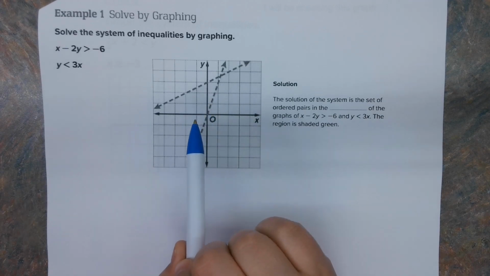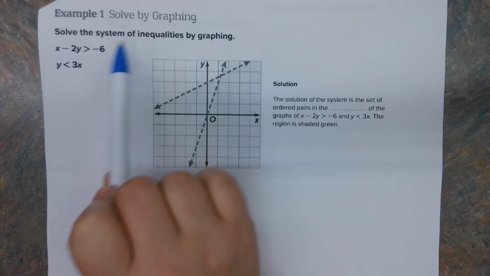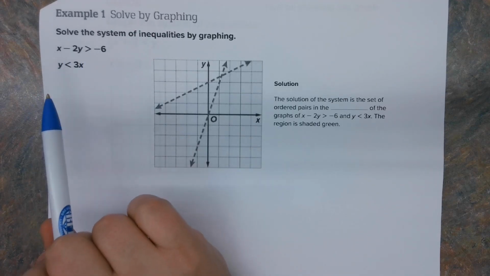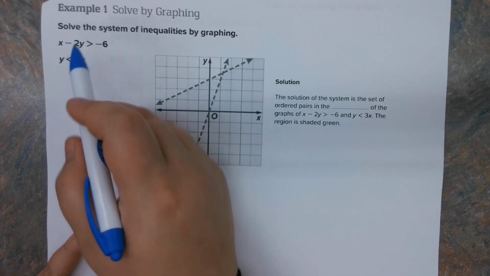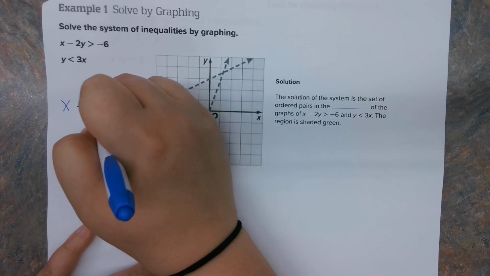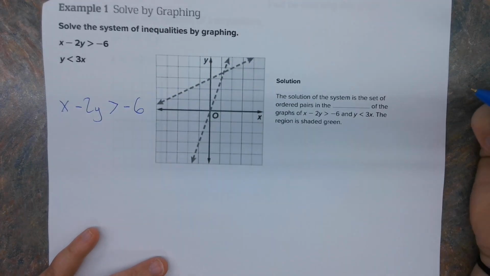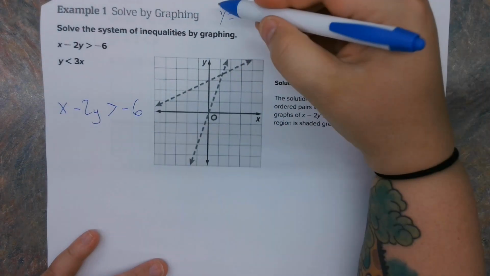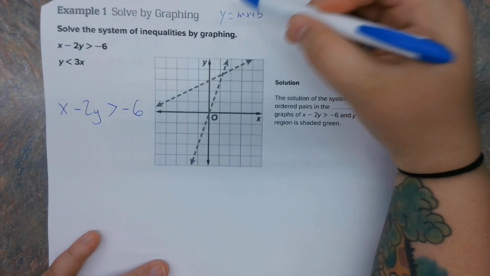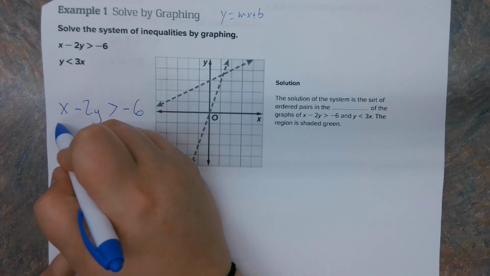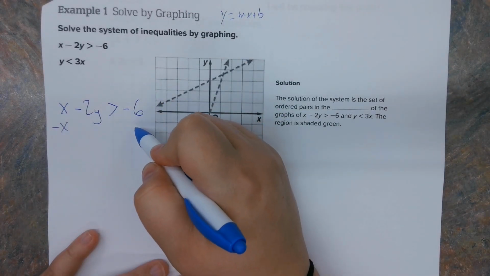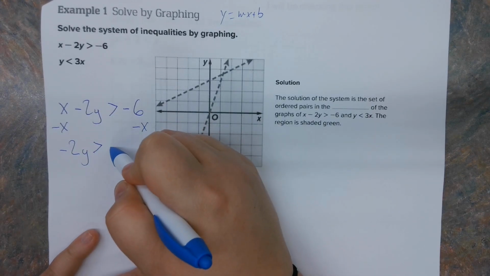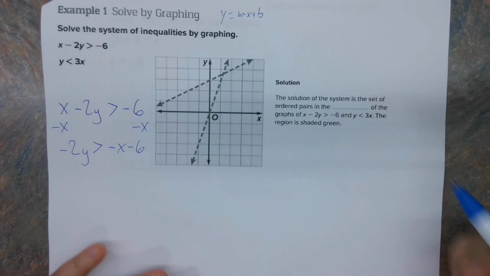They've already graphed this, but they're not always going to graph it for you. So I'm going to start from here because you can't graph this inequality the way it is because it's not set up in linear form. So I'm going to take this one, x minus 2y is greater than -6. We still want it to look like y equals mx plus b in order to graph it. So we're going to change this to match, with an inequality symbol. So I need y by itself. I'm going to subtract this x from both sides. Now I have -2y is greater than -x minus 6.